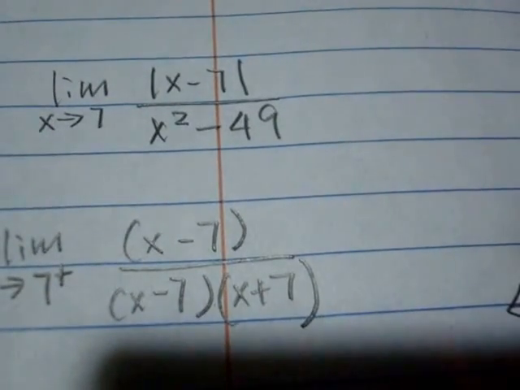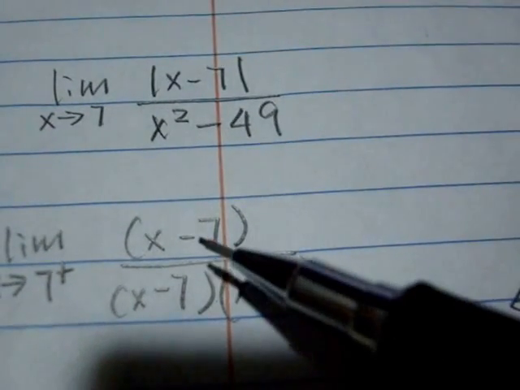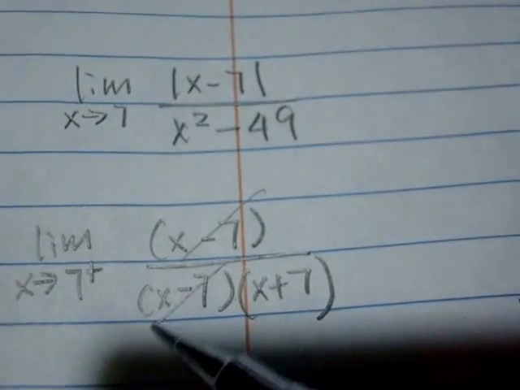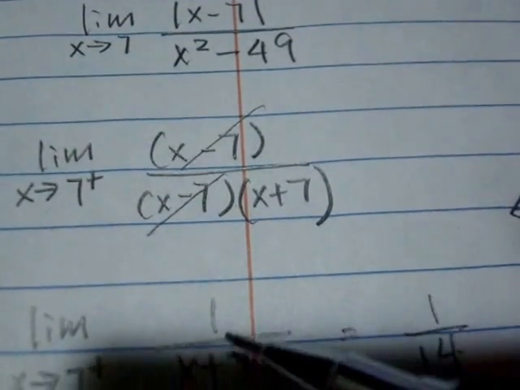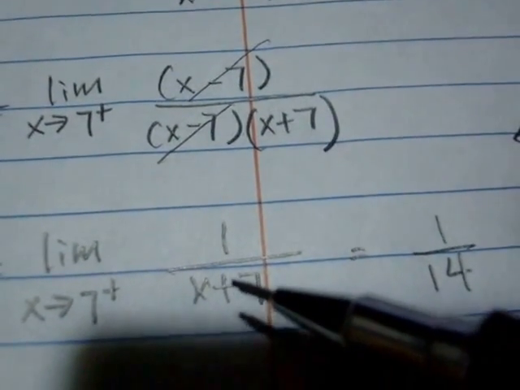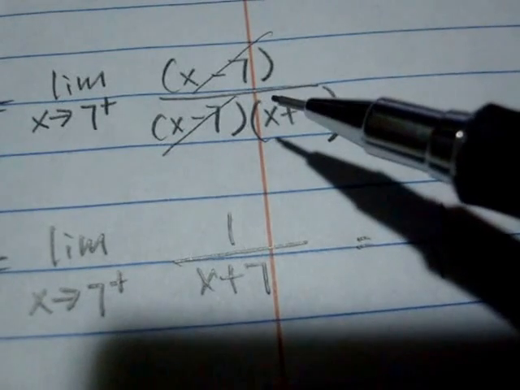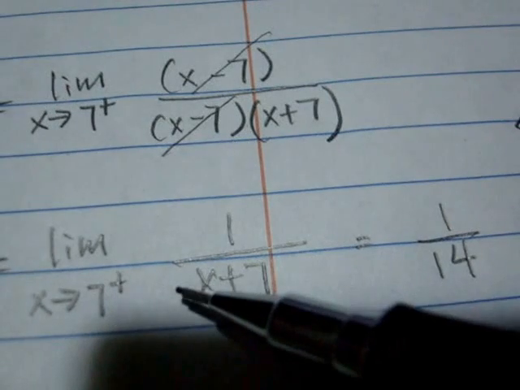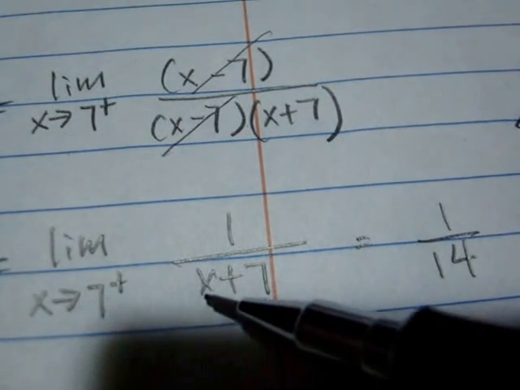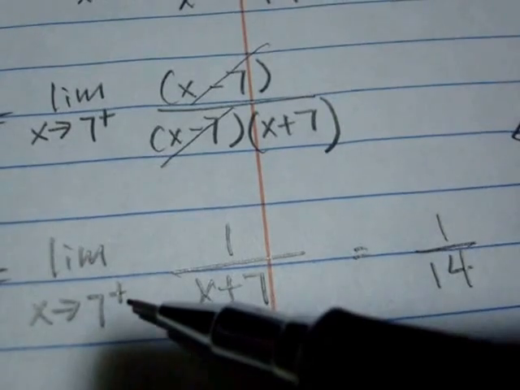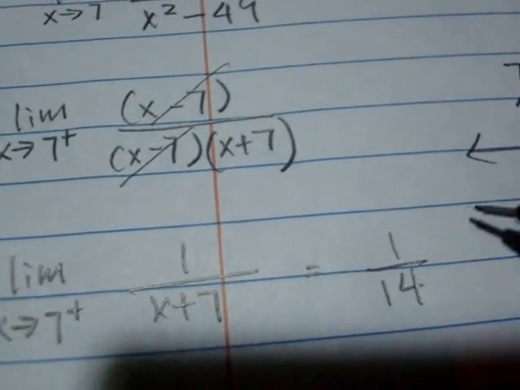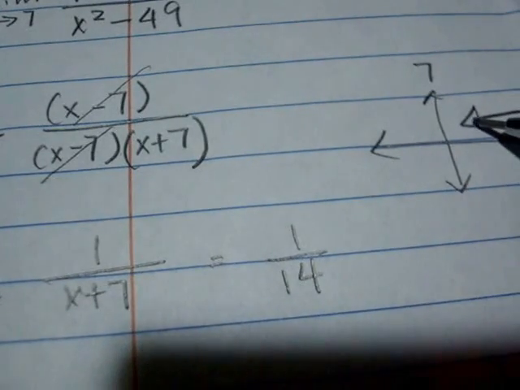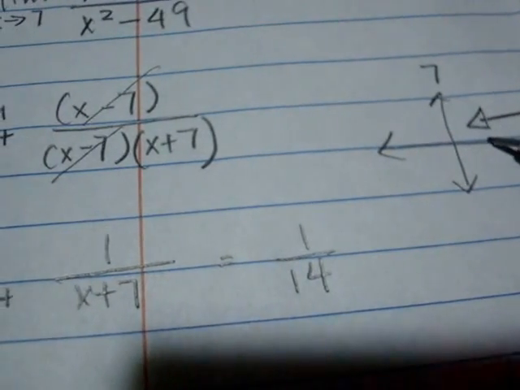Once you have that, you have to notice that the numerator's x minus 7 can cancel with the denominator's x minus 7. So you're left with 1 divided by x plus 7. Now that you factored and simplified it into this form, you can plug in the 7 for it. As you take the limit as x approaches positive 7, it's the same thing as saying on the right side of the coordinate system, you're approaching 7 on the right side.